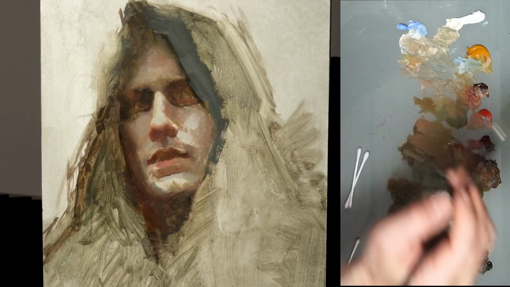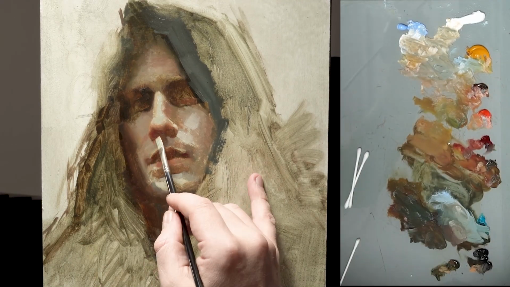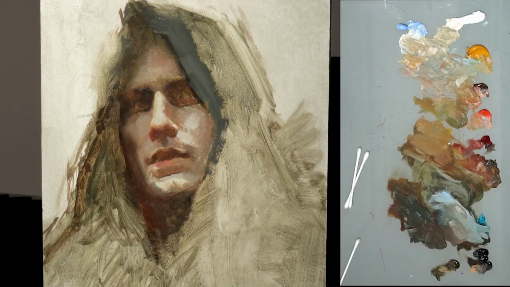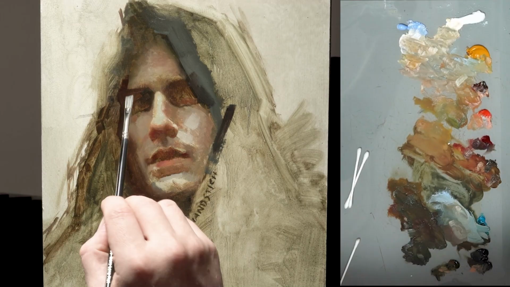Now I try to bring more paint into the light areas. So the idea is just to mix thicker and to apply thicker in the light. It will help to create an illusion without changing value too much.